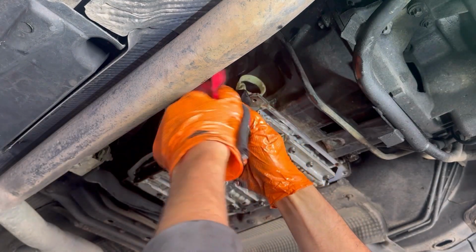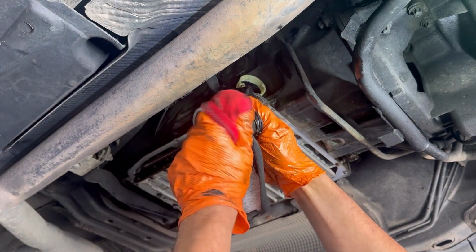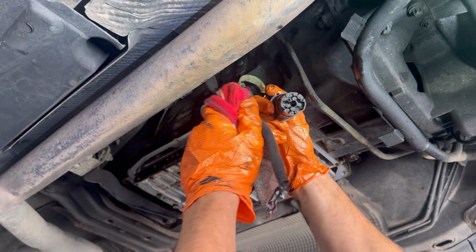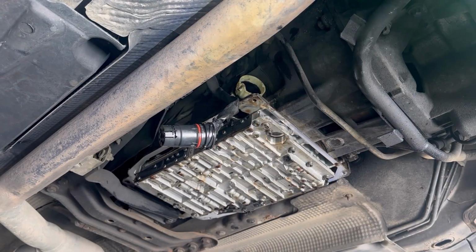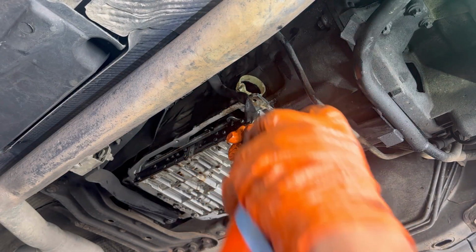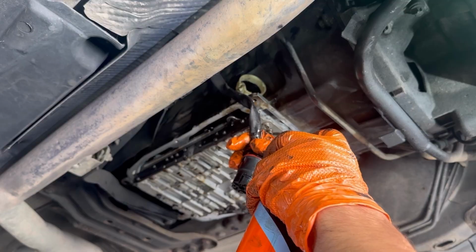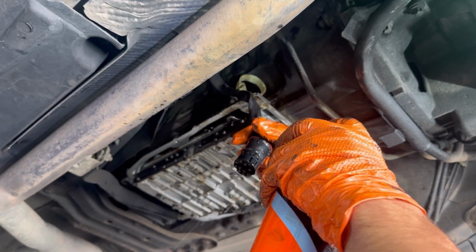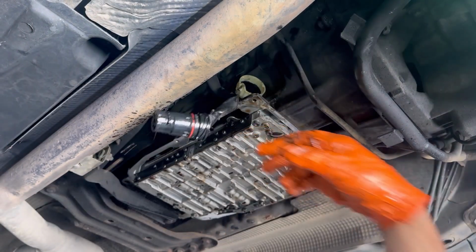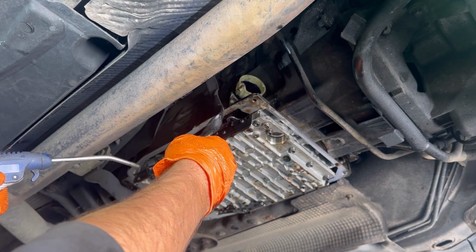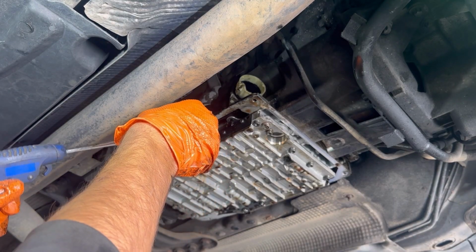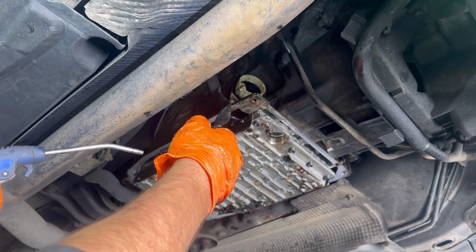Next we're going to put the electrical connector in there, but before putting it in there, first we're going to clean it a little bit, first with a cloth. If it's very dirty, very wet, maybe spray it with brake cleaner and then just blow it with compressed air. And once it's clean and dry, then you can put it in the electrical connector seal.